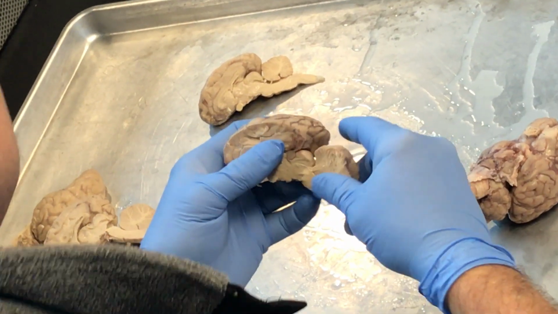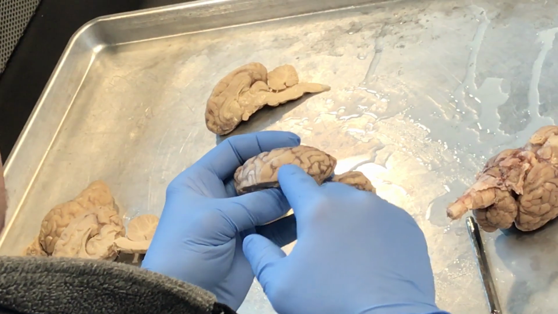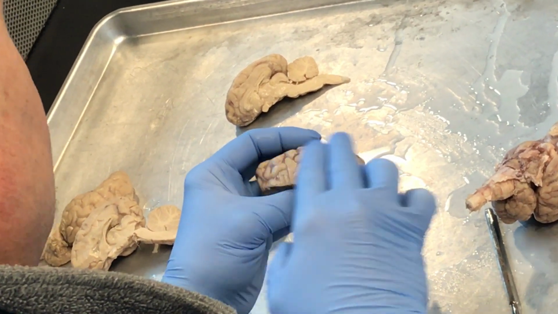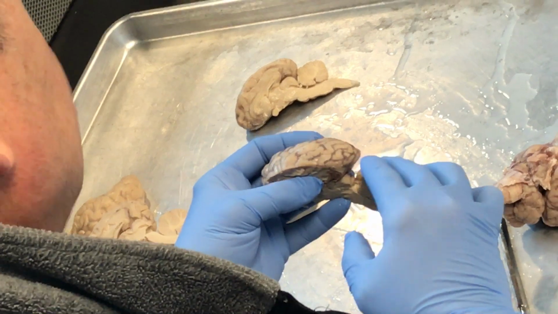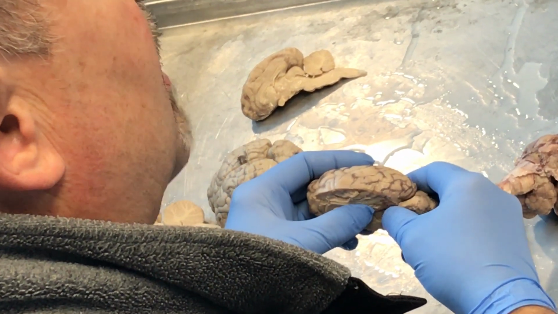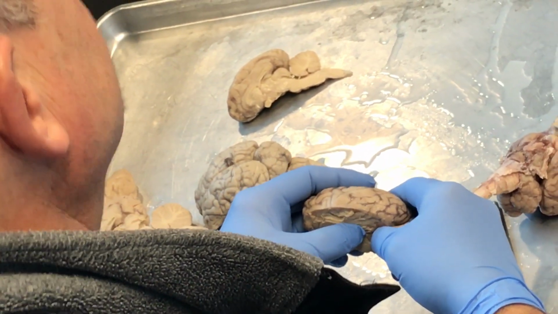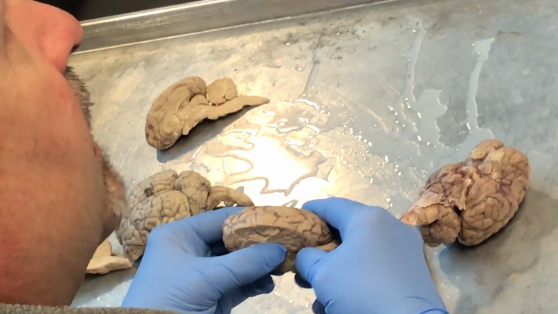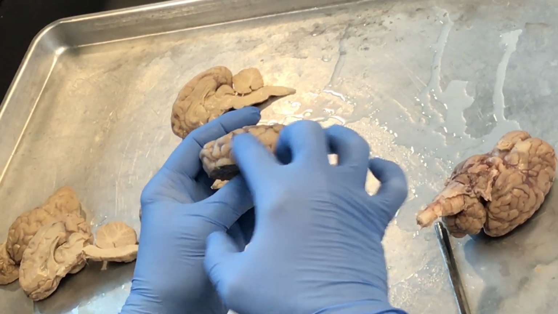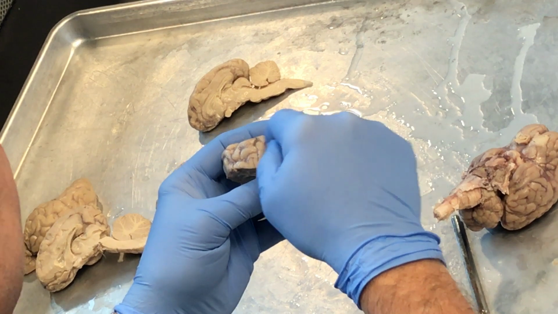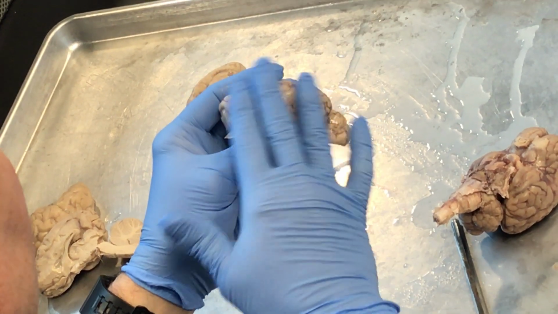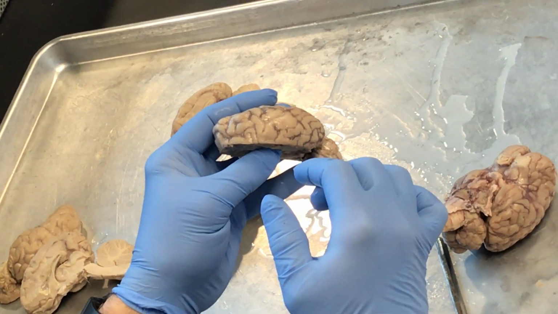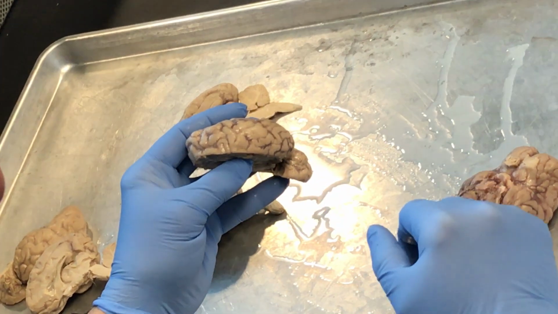And then the last layer is the one that's deepest. It follows all the nooks and crannies. It's below this layer here that you can actually see. It's called the pia mater. Pia mater means delicate mother. So delicate mother follows all these little nooks and crannies down in the deep crevices that you can't see because the arachnoid layer is kind of tenting over the top of it. Okay? How are we doing so far?